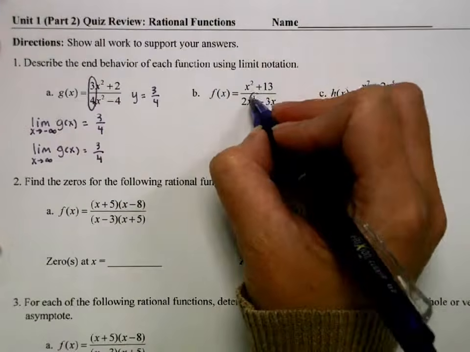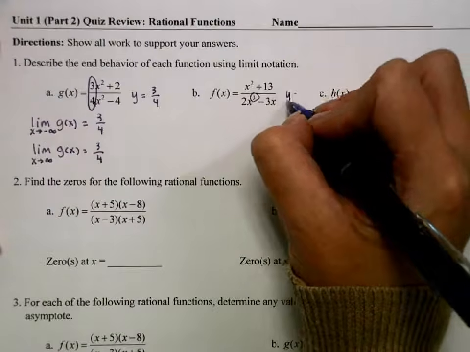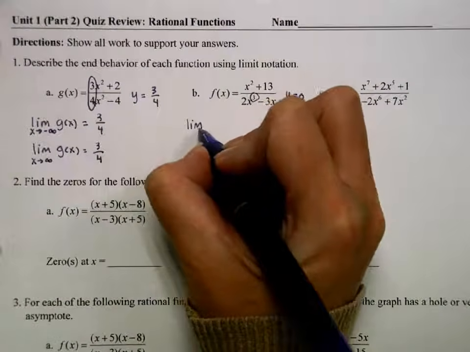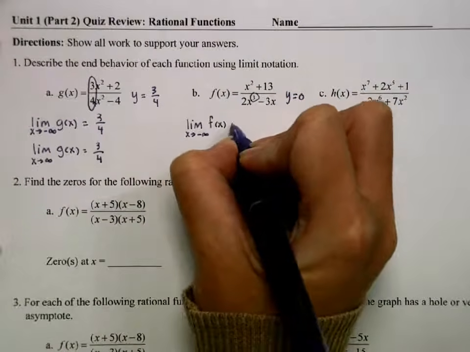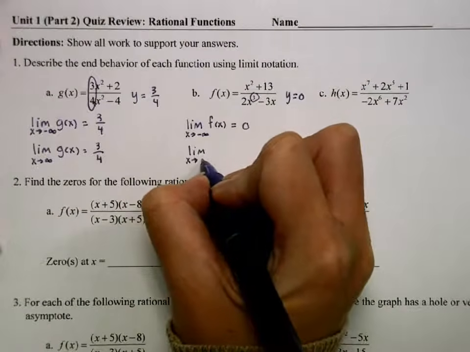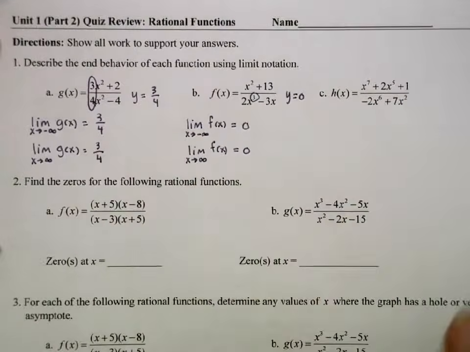Okay, here my degree is bigger on the bottom. So I have a horizontal asymptote at y equals 0, and that will dictate my end behavior. Okay, we're going to 0 as we go to both positive and negative infinity.